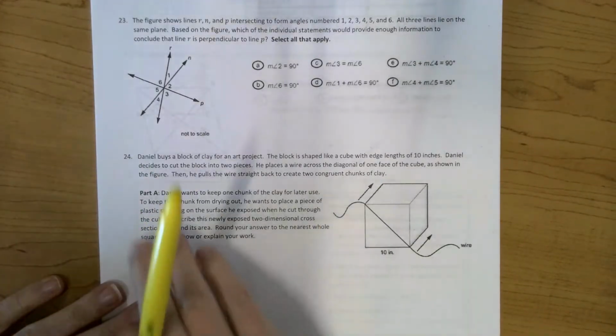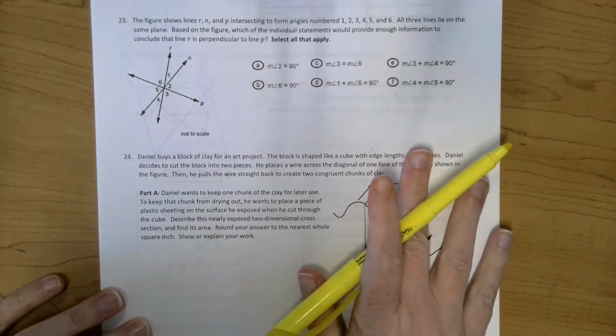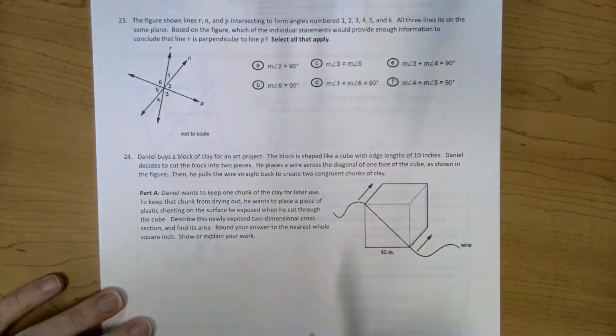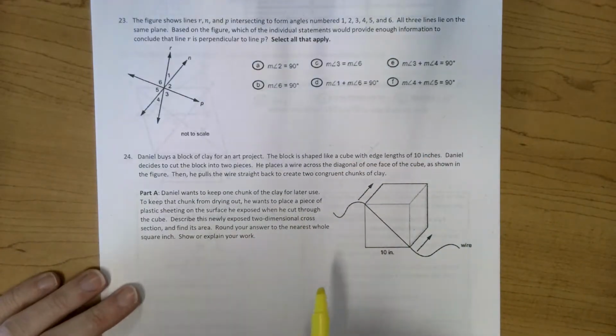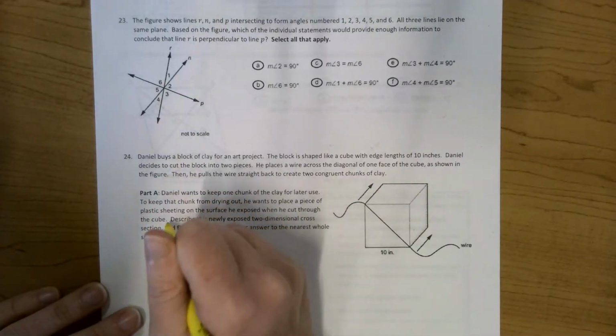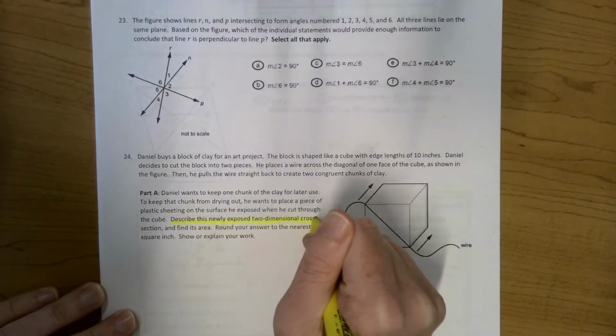So number 24, they give you the problem, and we're going to skip that and go on to part A and highlight our verbs so we know what we want. Describe this newly exposed two-dimensional cross-section.